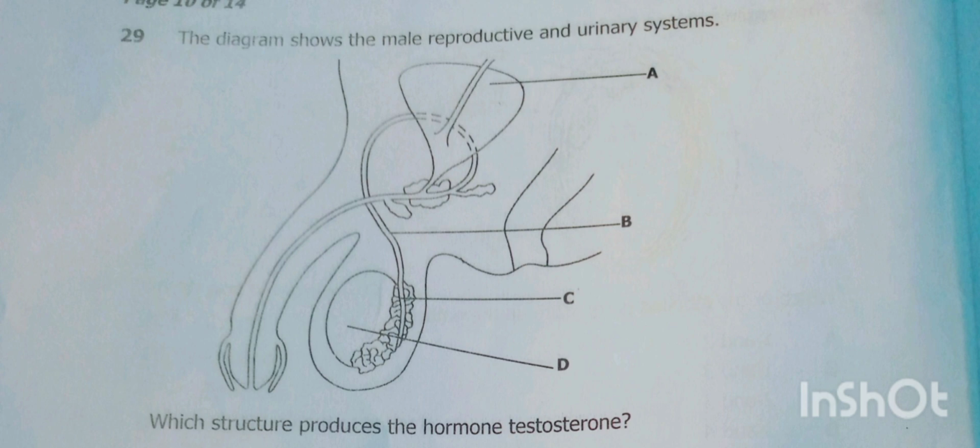Then let's look at D. D is the testis. What is the function of the testis? The testis has two major functions. Function number one, the testis produces male sex cells, which are sperms.